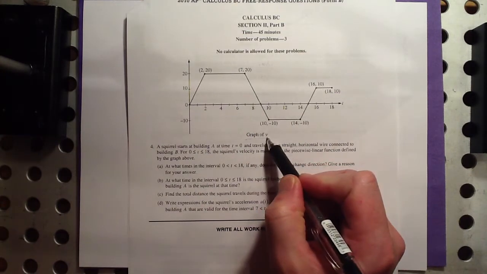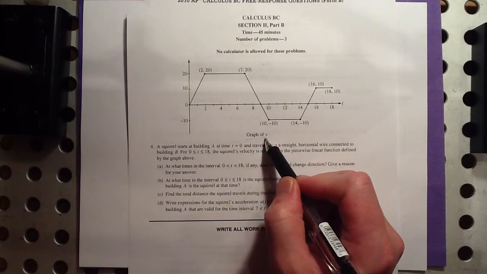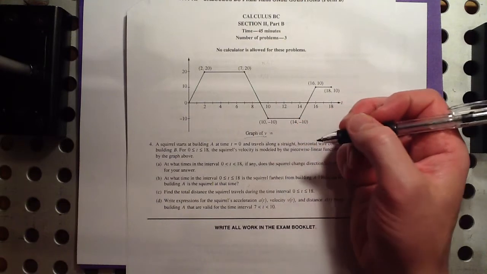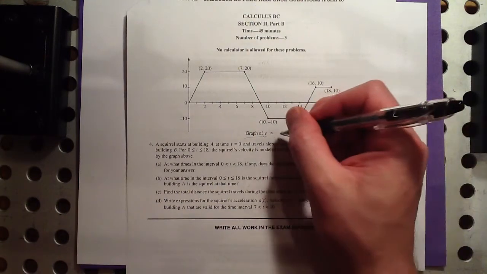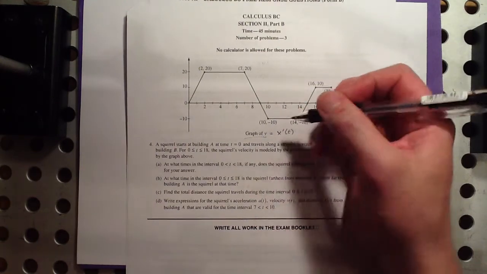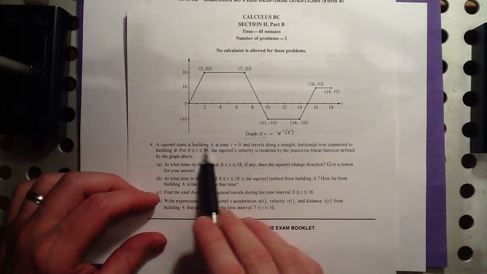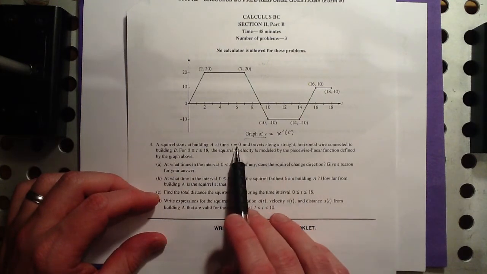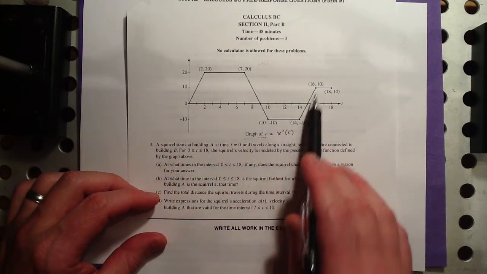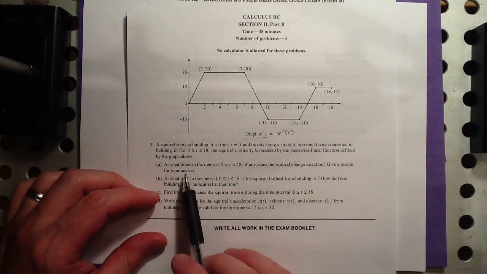This is a graph of velocity, which should make you think also that it's a graph of a derivative. It's the graph of the derivative of position. They're going to do a distance function as well, consistent with their notation. We could write that like that to remind ourselves that it's a derivative. So a squirrel starts at time 0 at building A, travels along a straight line with this velocity, and piecewise linear, so those look like straight lines, and they are.